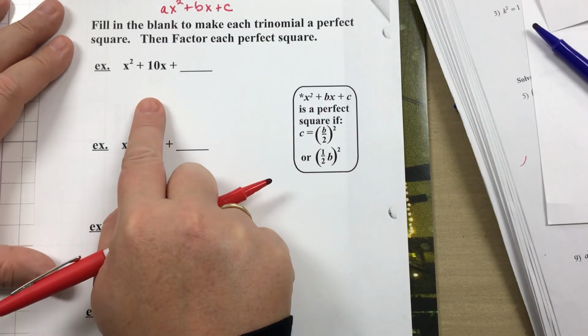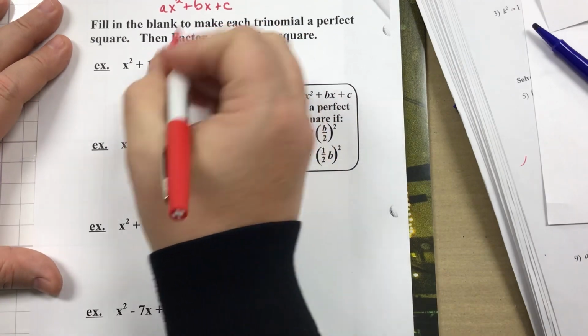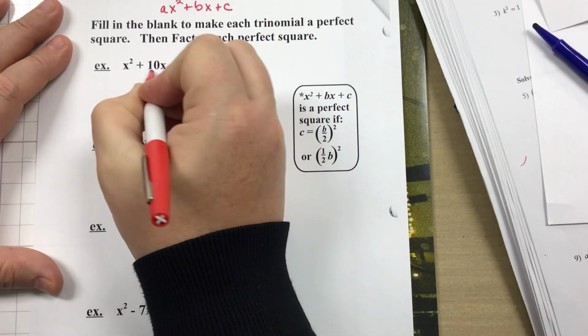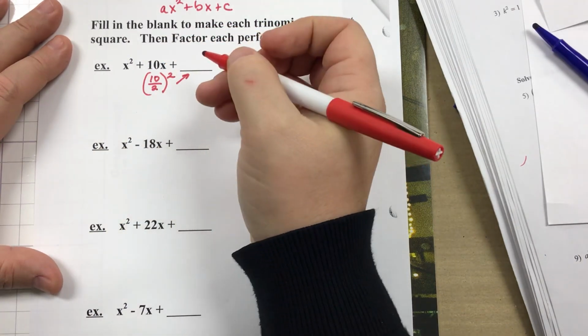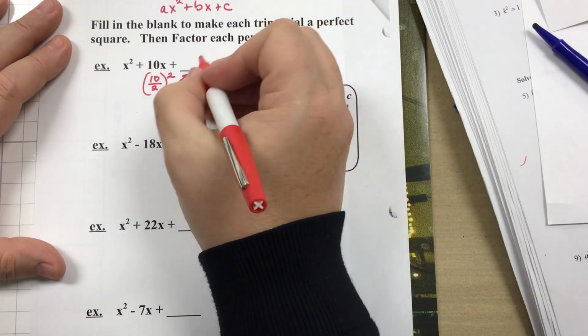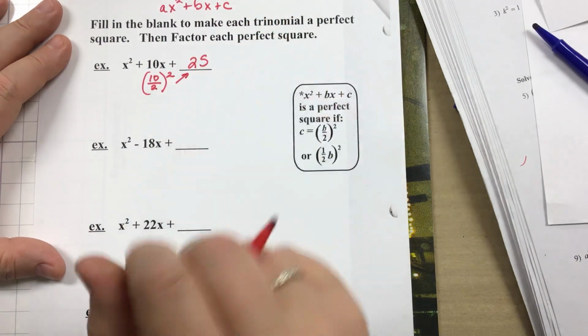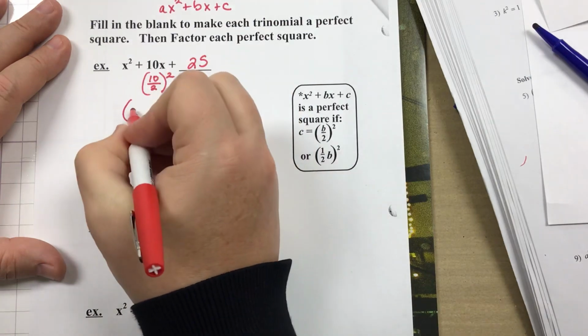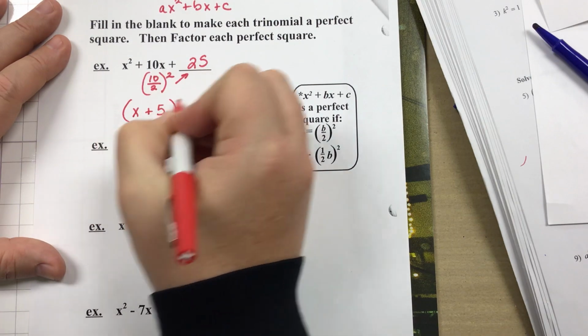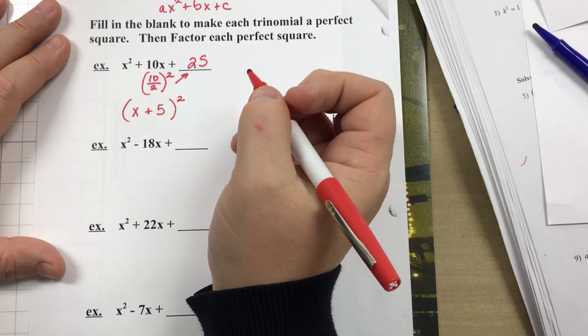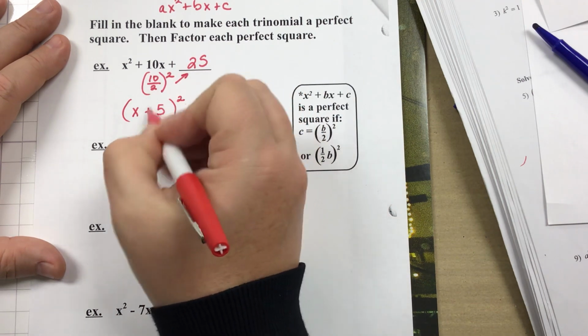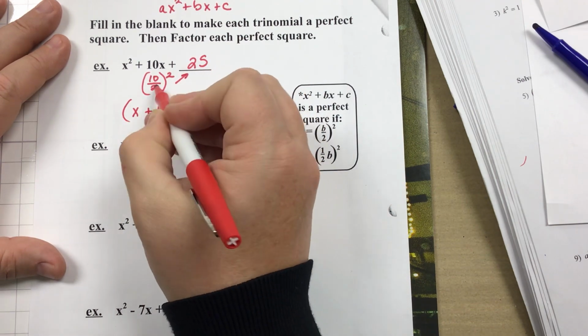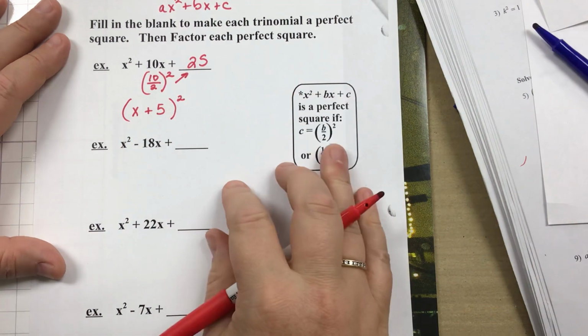So in this one, my B value is 10. So to find the C, I'm going to take 10 divided by 2 and square it. 10 divided by 2 is 5. 5 squared is 25. So 25 completes the square. And then this is going to factor into x plus 5 quantity squared. So you think about this number is coming from your b divided by 2. 10 divided by 2 is 5.